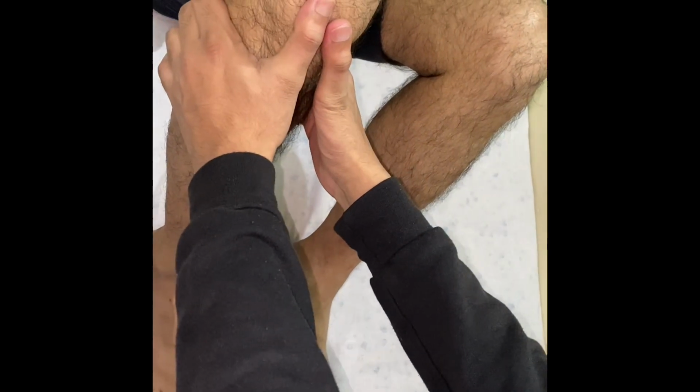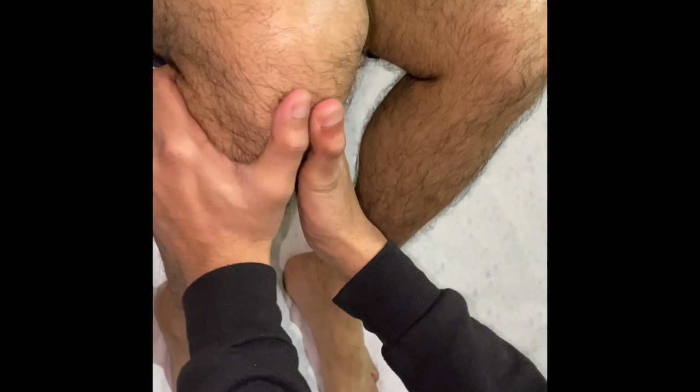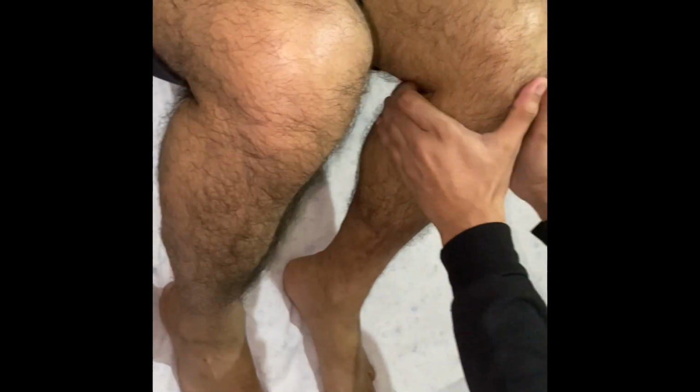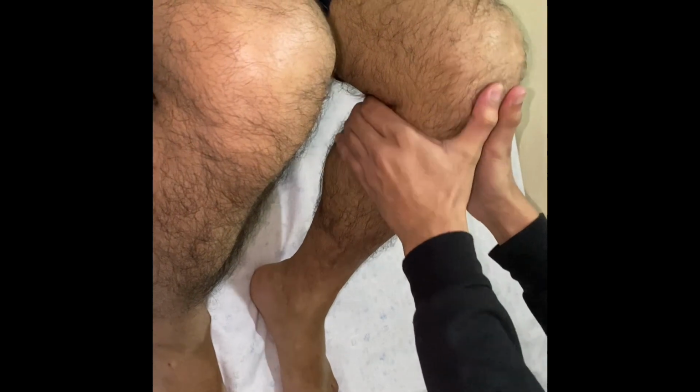Position the patient and place your hands in the positions described for the anterior drawer test. Push the tibia posteriorly and observe the degree of backward movement of the femur.